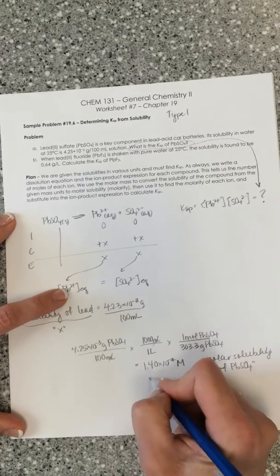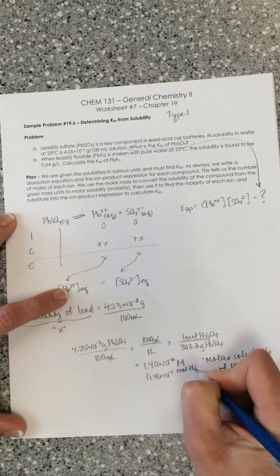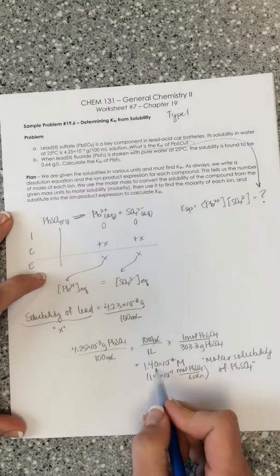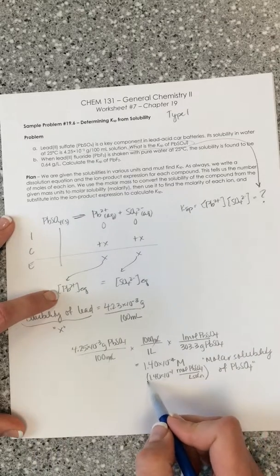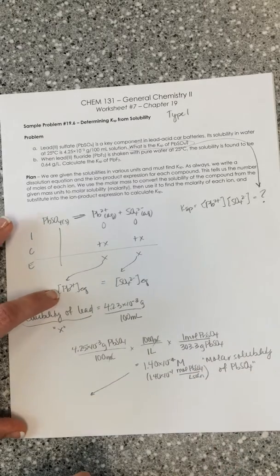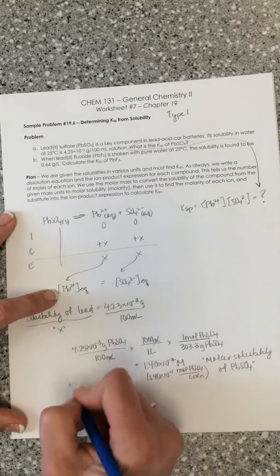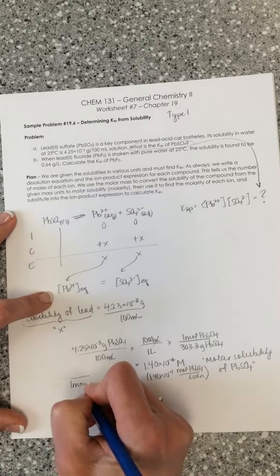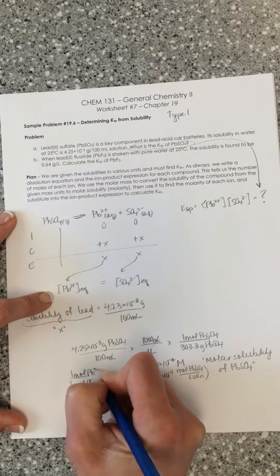What this really means is this is 1.40 times 10 to the minus fourth moles of PbSO4 per liter of solution. We need to get the concentration of lead ions in solution. Right now we have the concentration of lead sulfate, so we need to do a little conversion: for every 1 mole of lead sulfate, we have 1 mole of lead.